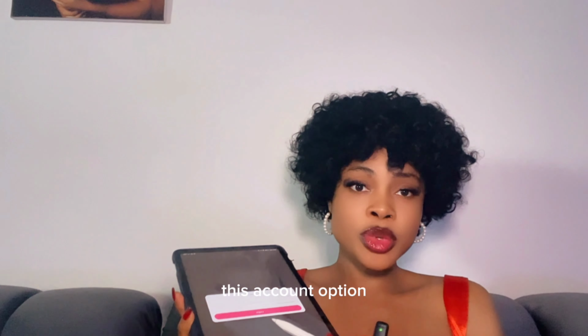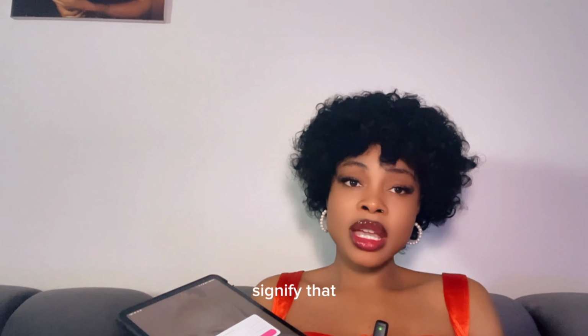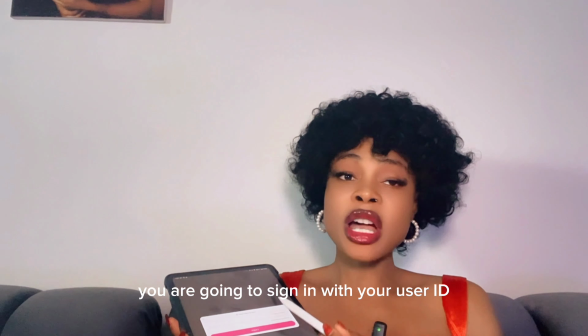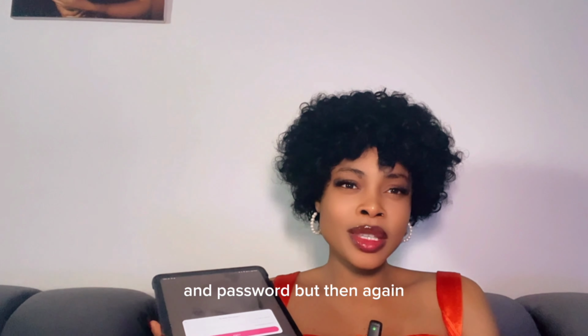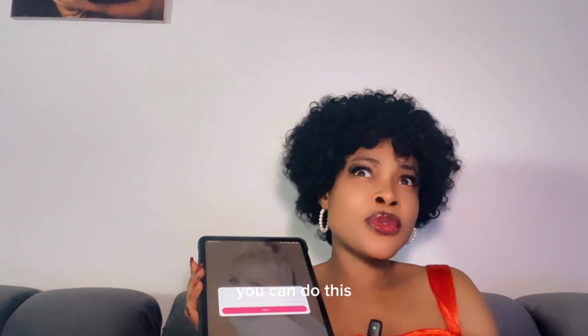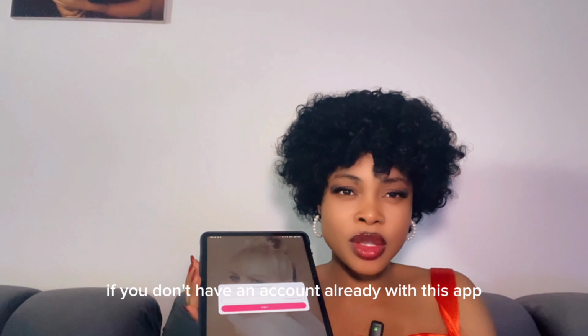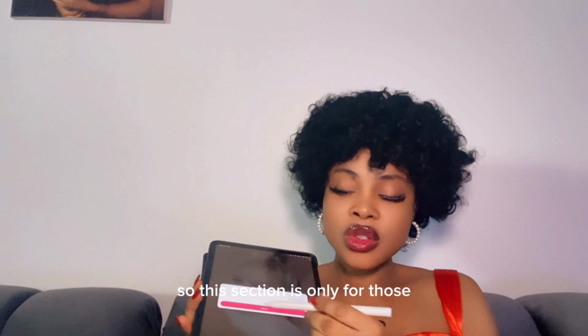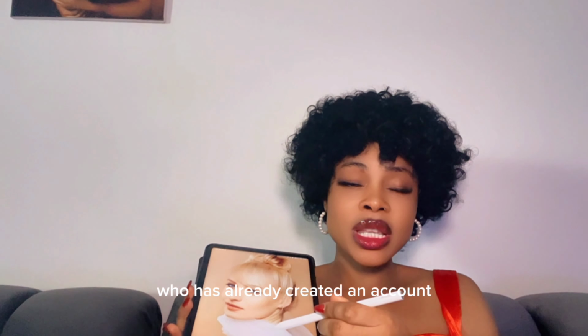It signifies that you are going to sign in with your user ID and password, but you can't do this if you don't have an account already. So this section is only for those who have already created an account.